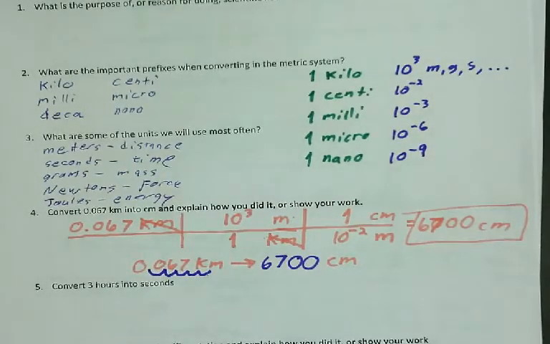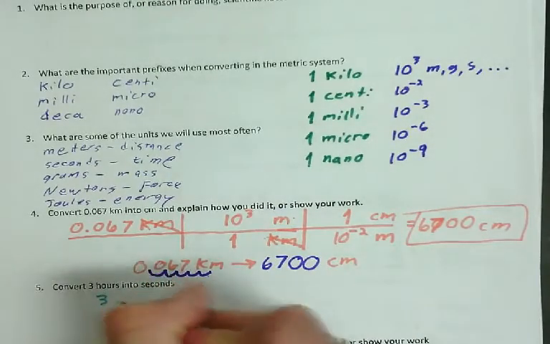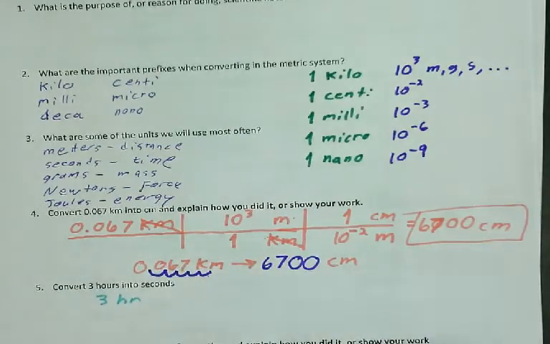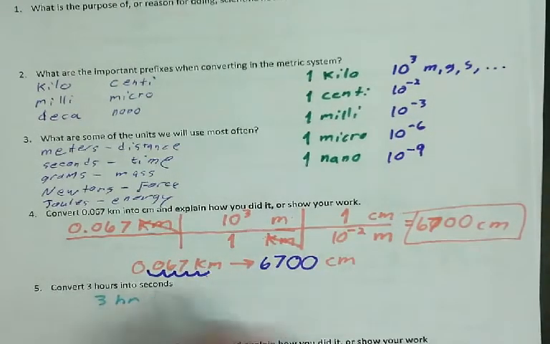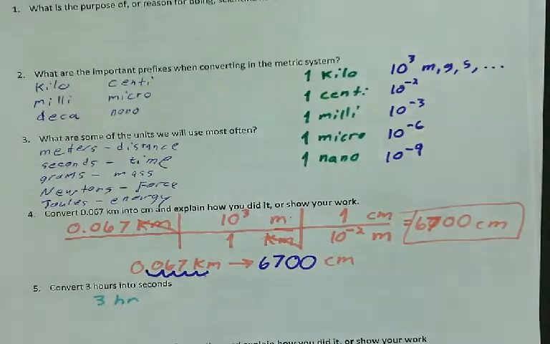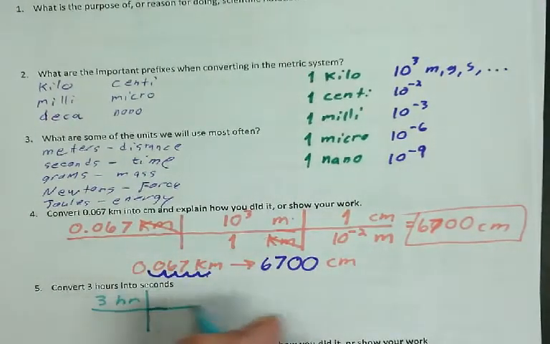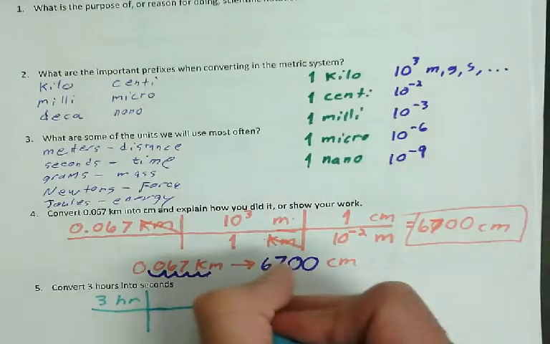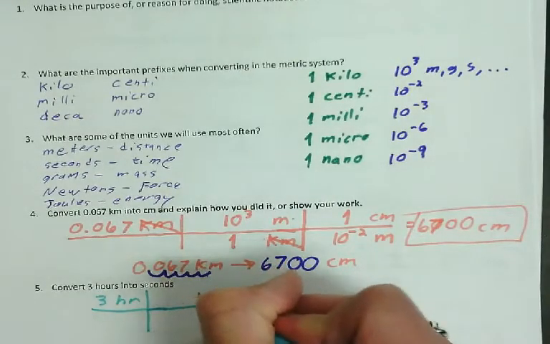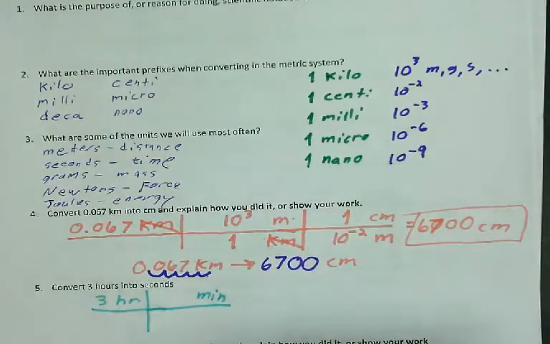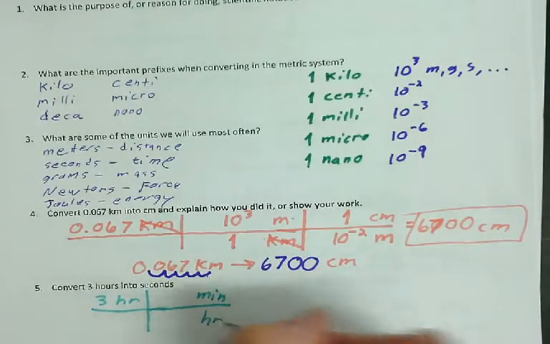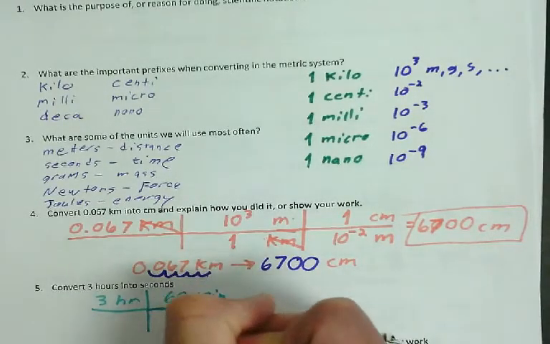And the way you do that is you start with your time, 3 hours. I'm trying to go into seconds. Well, I don't know how, okay, I know how many seconds are in an hour. You may not know how many seconds are in an hour. So do a conversion factor. Okay, what I want goes in the top. What I have goes in the bottom. I want minutes because I know how many minutes are in an hour. And I know that there's 60 minutes for an hour.